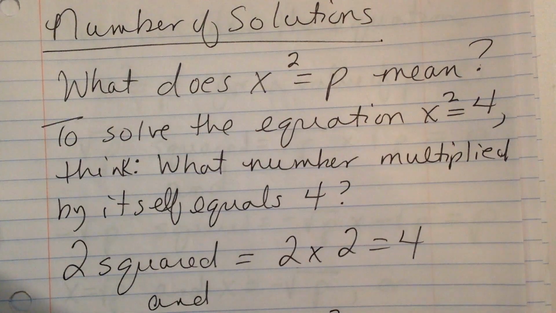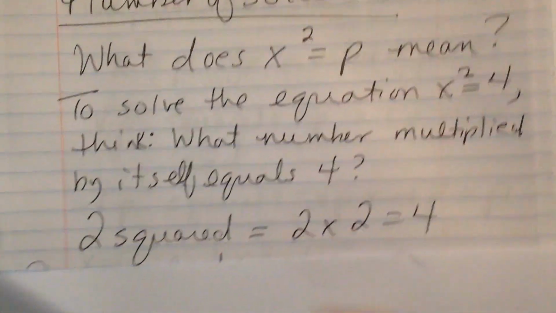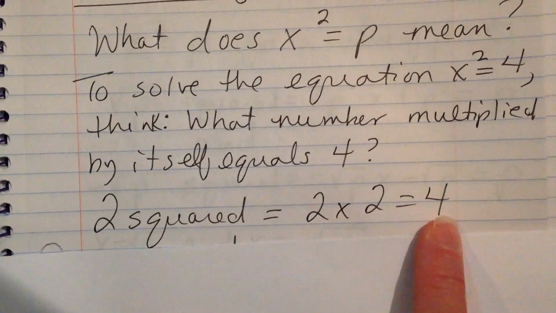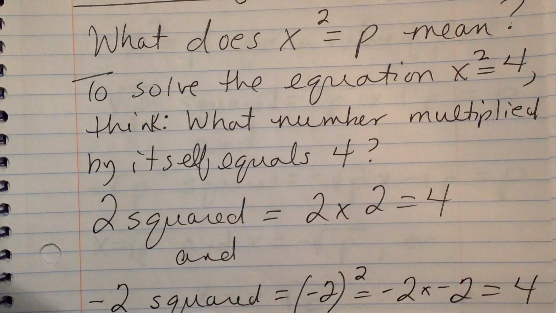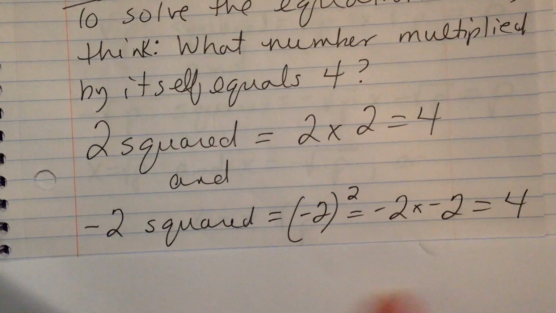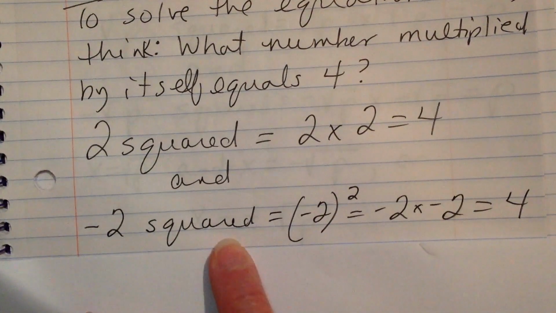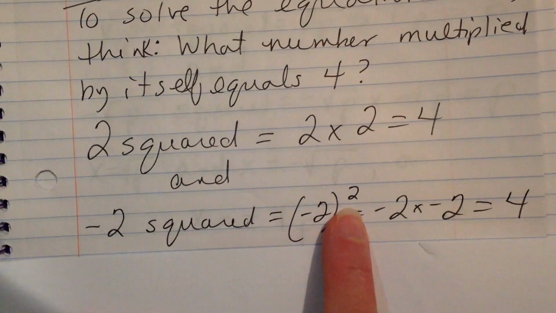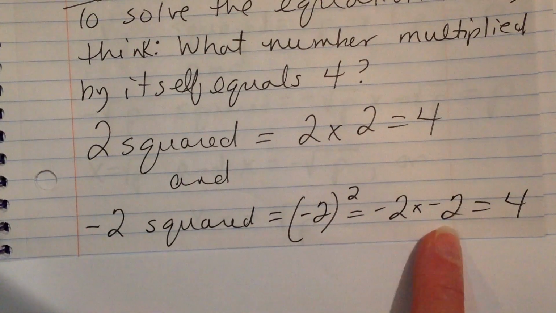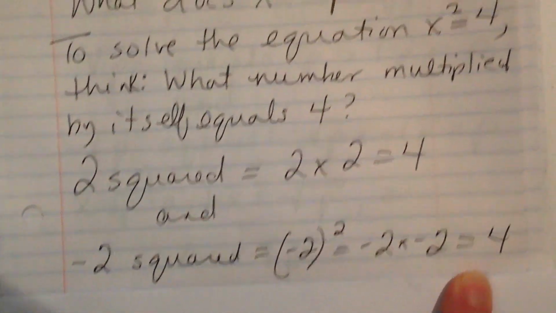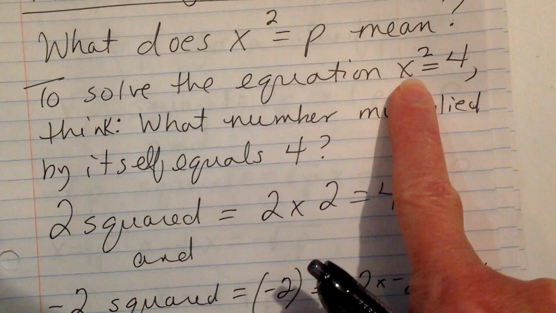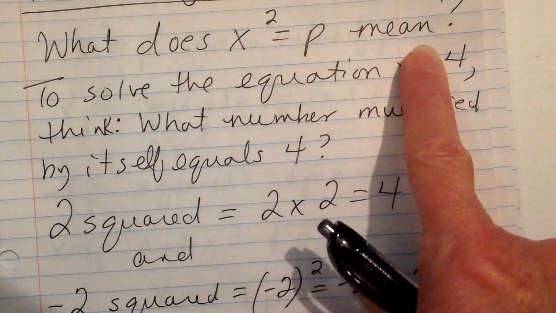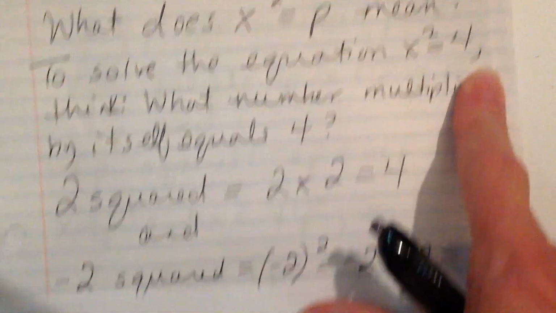Well, if we take 2 and square it, 2 times 2 gives you 4. And also, if you take negative 2 and square it, negative 2 times negative 2 gives you 4. Therefore, there are 2 numbers that I could substitute in for x, square them, and get 4.